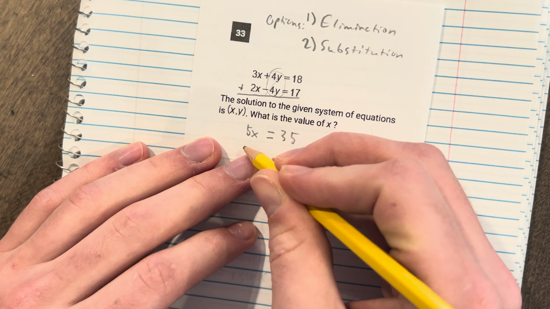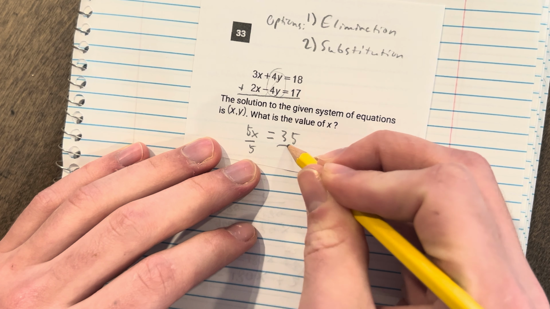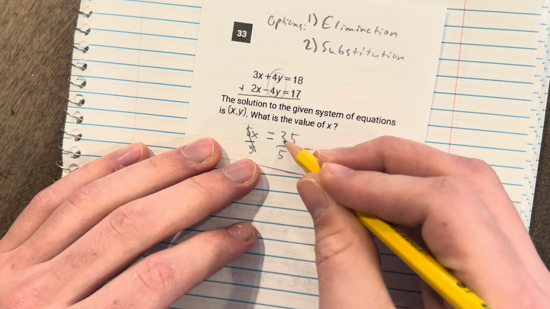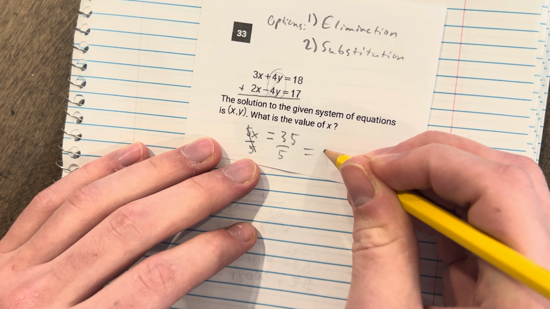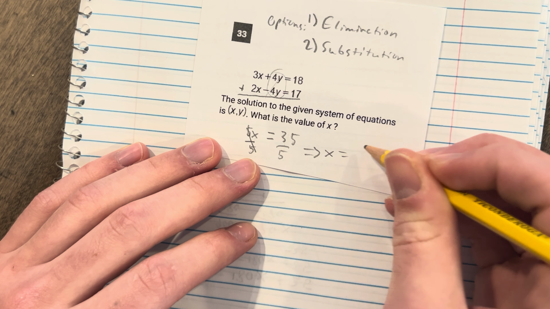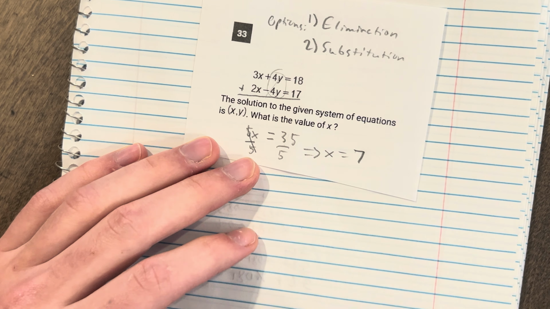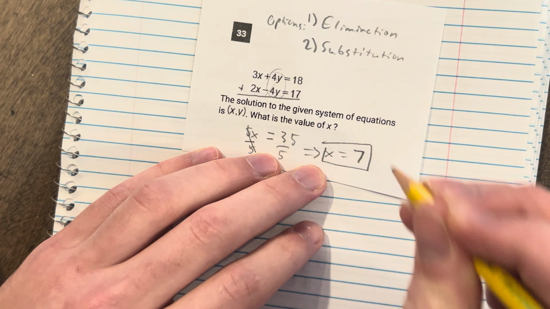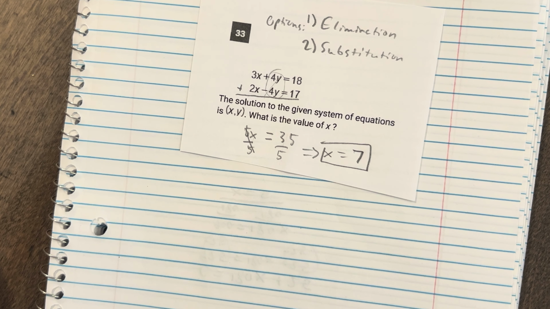And then it's just a matter of dividing each side by 5 to get x, those cancel, equals 35 divided by 5, which is 7, okay? And that's it, x equals 7. We're done. Box it in, write in your answer is 7. Remember, it's not a multiple choice question. It is a write in your own answer, so our answer is 7.